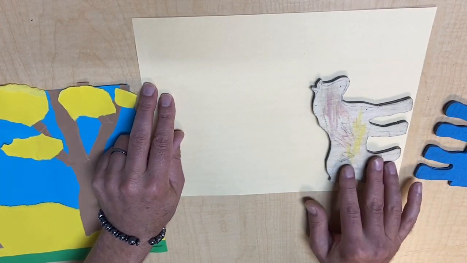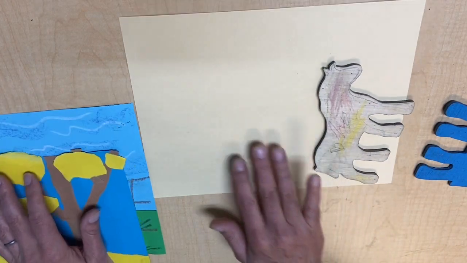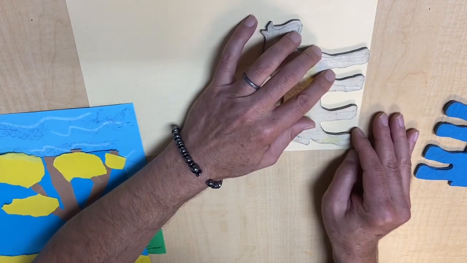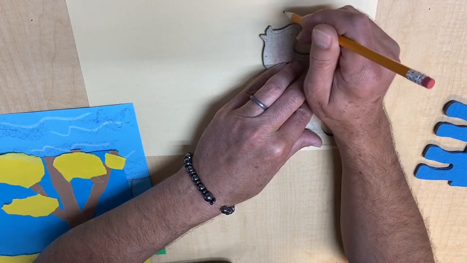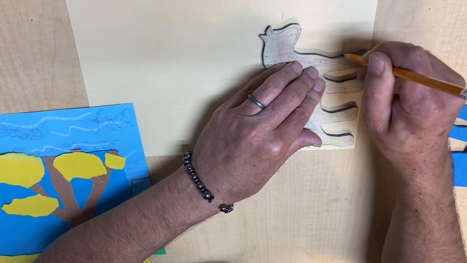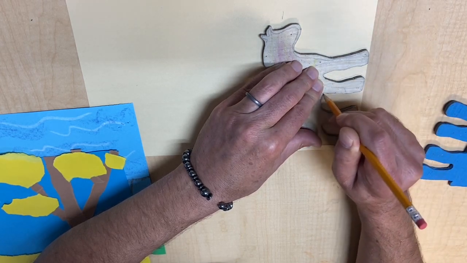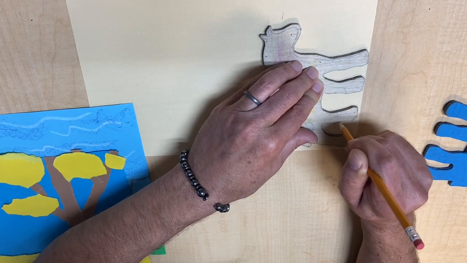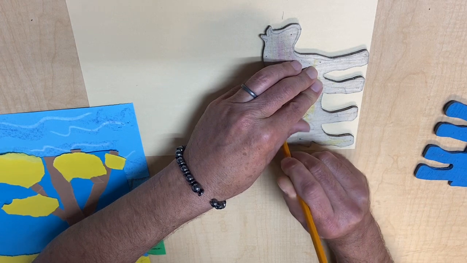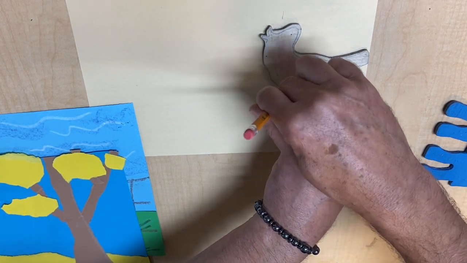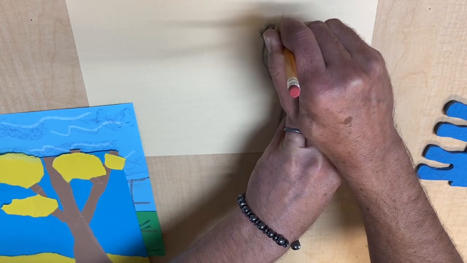You can trace probably 2 or 3 animals depending on the size. So I'm scooting this to the edge so I don't waste paper. The trick with tracing is you have to start somewhere. So I'm going to make a mark to where I started and then slowly trace around. That means to guide your pencil around the edge and hold this part, or whatever you're tracing, down. Because if you move it, then your drawing is going to goof and it'll be off, and you probably don't want 6 or 8 legs on your horse.